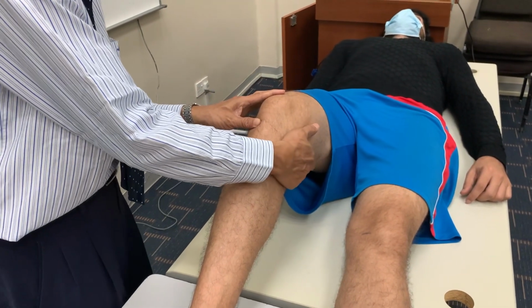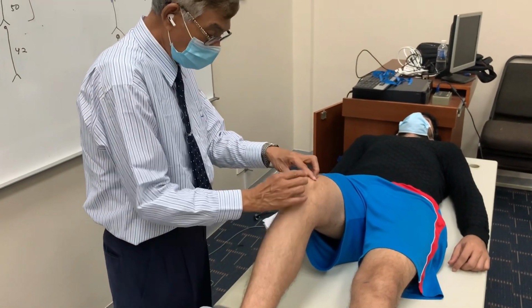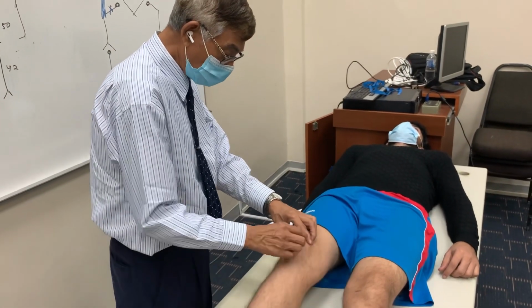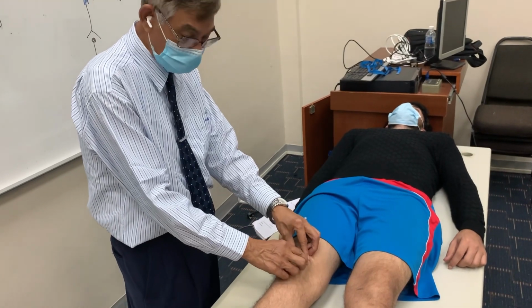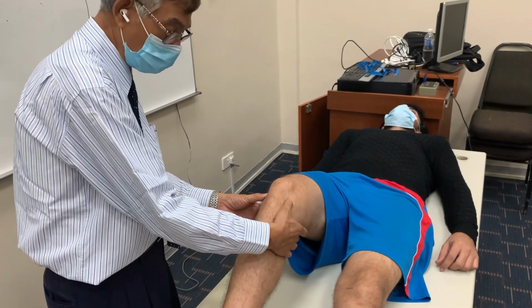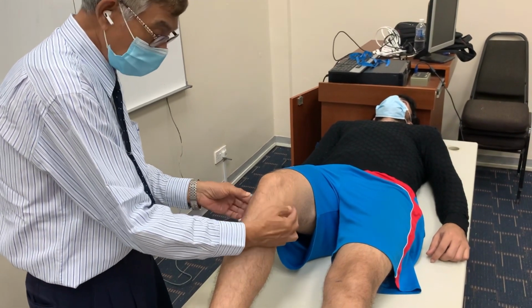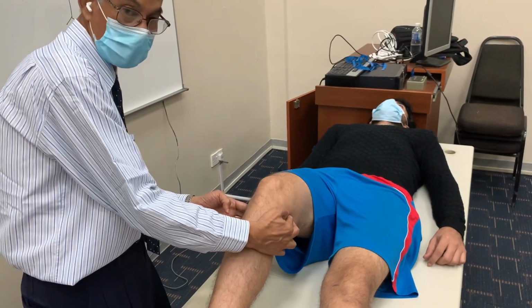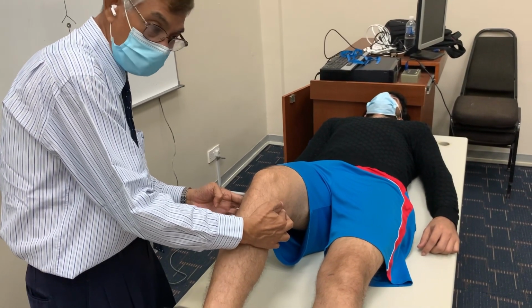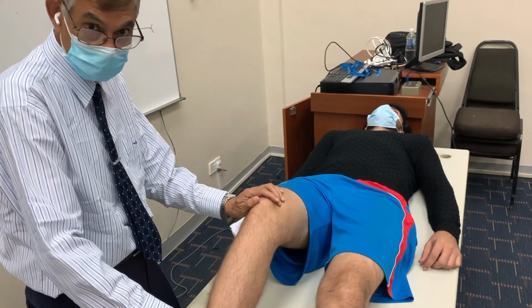In this way, you have to check for tenderness. Repeat. Firstly, you feel the patella. Then you check the joint line, anteromedial, anterolateral. Then the collateral ligament, then posteromedial, posterolateral. Then after that, the popliteal fossa. You have to check the tenderness.